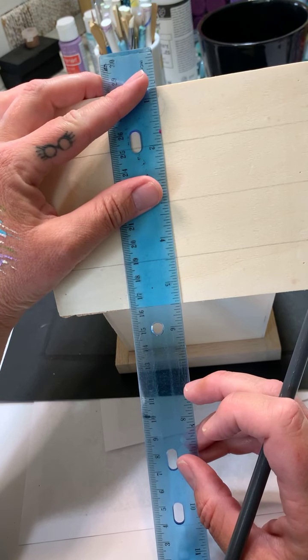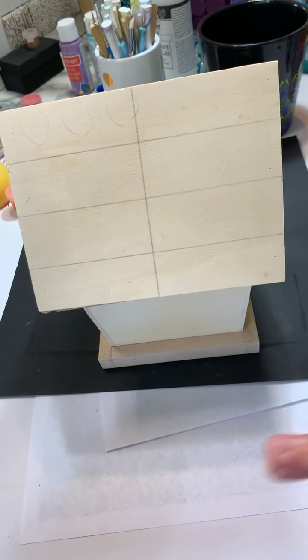I still like to draw the middle because sometimes what I'll do if I'm doing a flat surface like this, I might start with my first dot here and then work my way out. You can create measurements and create a whole grid though if you want to as well.